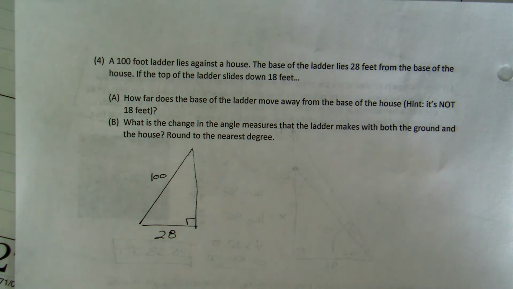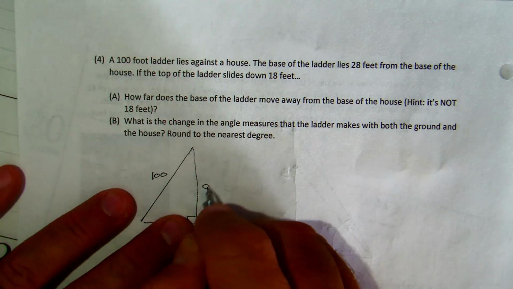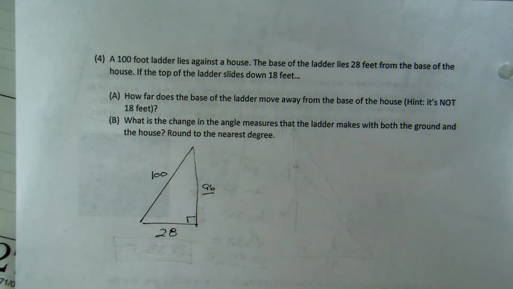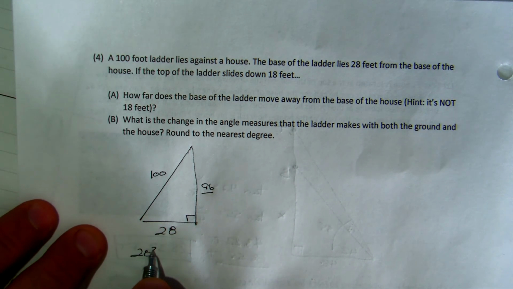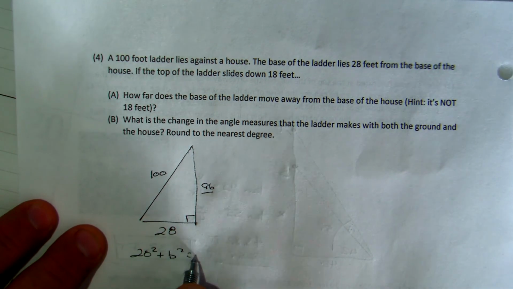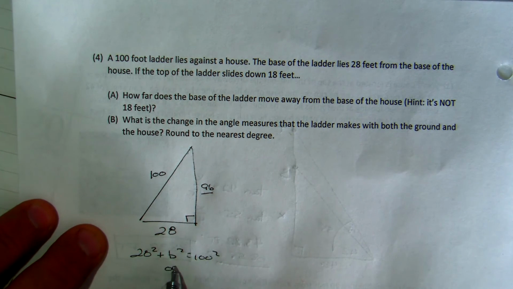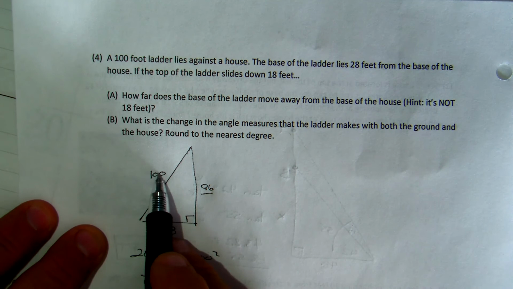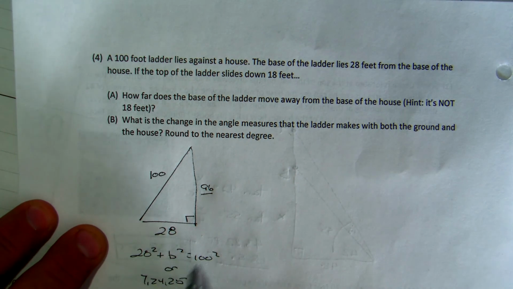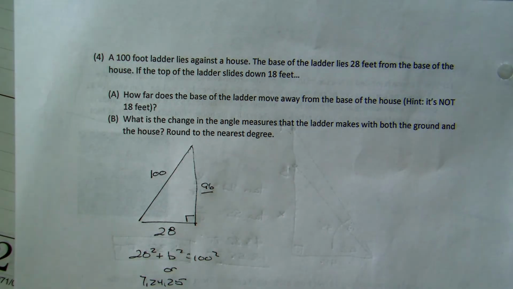So now, okay, I can either use triples or Pythagorean theorem. This comes out to be 96. All right? Again, I can either use triples or Pythagorean theorem to do that. 28 squared plus b squared equals 100 squared. Or take the 7, 24, 25 triple. 25 times 4 is 100. 7 times 4 is 28. So 24 times 4 is 96.